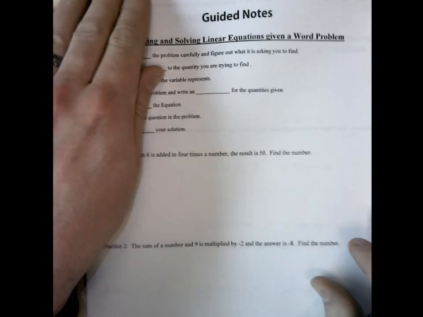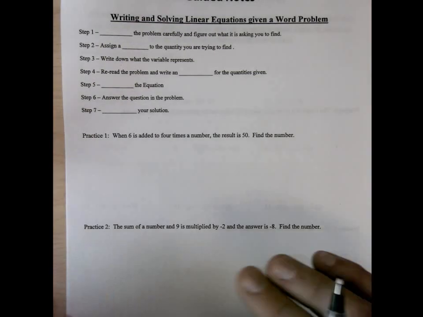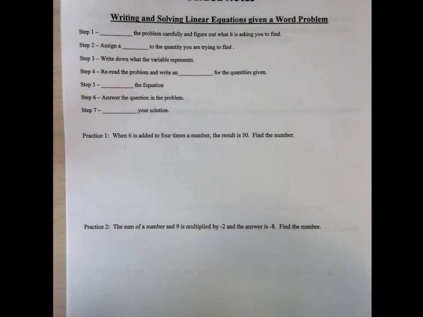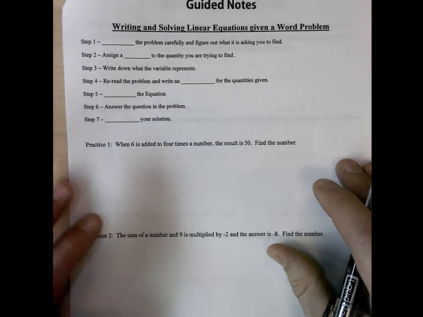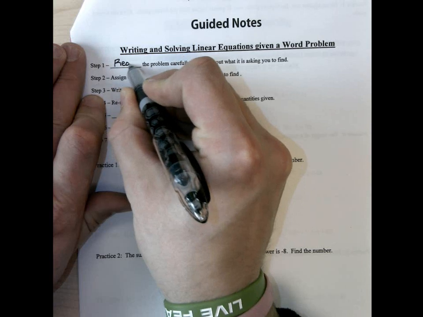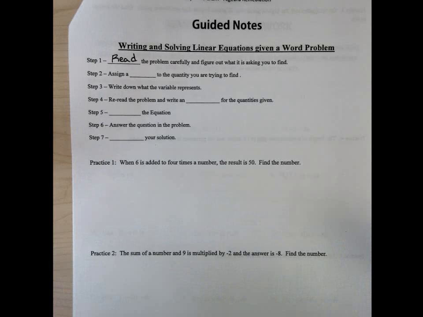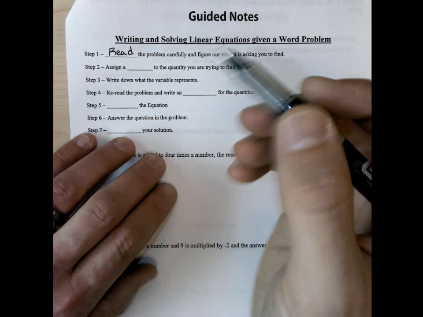So starting off, we are going to be talking about writing and solving linear equations given a word problem, and we're going to walk through a couple of steps to figure out what you need to do, what you need to answer, and how you need to solve each one of these problems. So first up, we have step number 1. We're going to read the problem carefully and figure out what the question is actually asking. How do we figure out what is being asked? What are we trying to find? We have to read the problem carefully, and if you have to reread a couple of times, that's great.